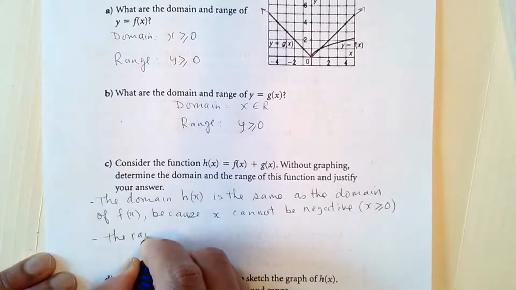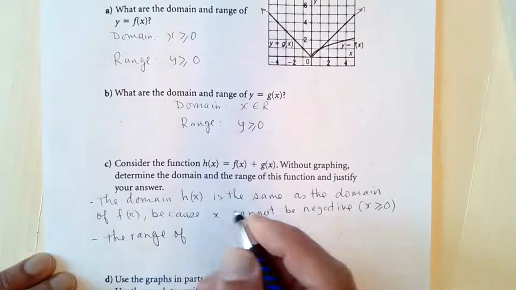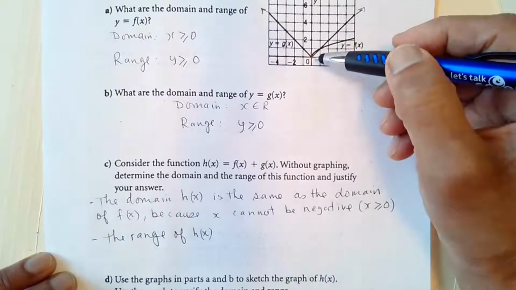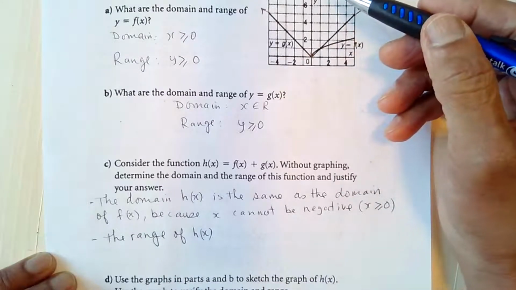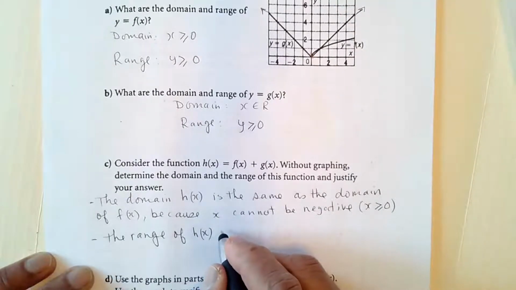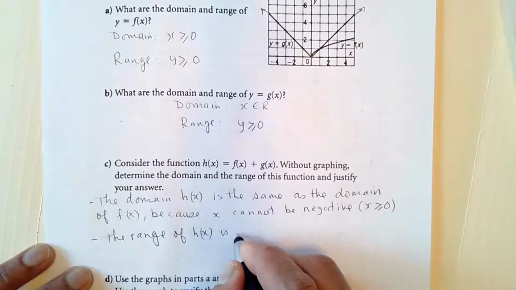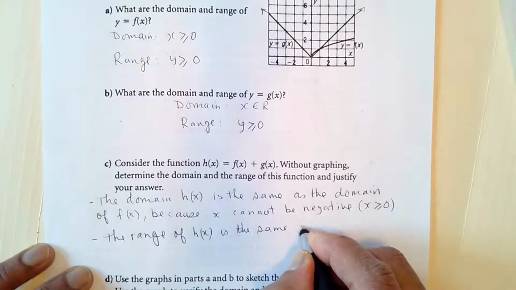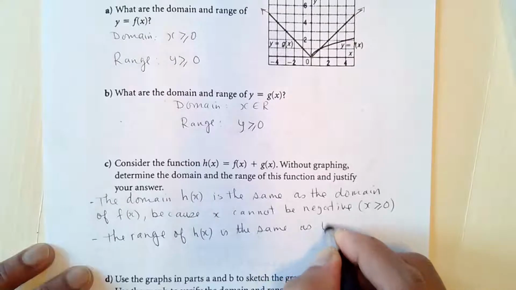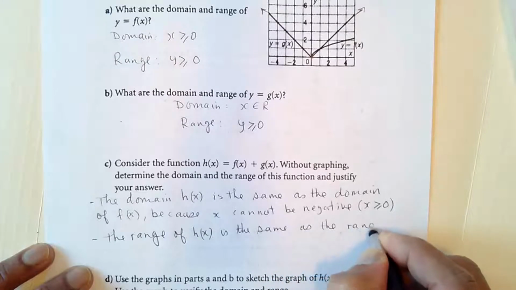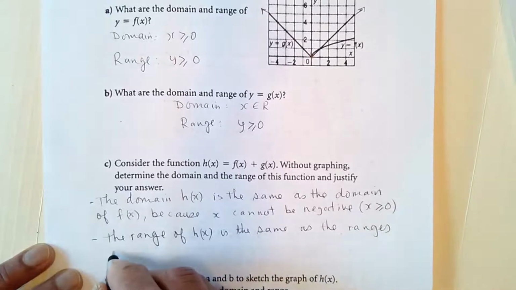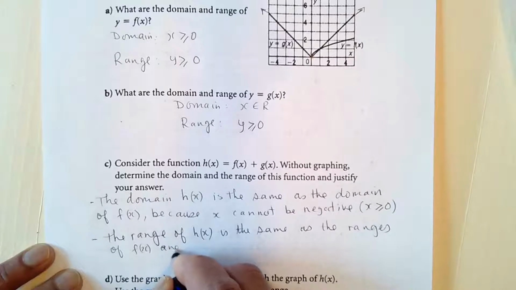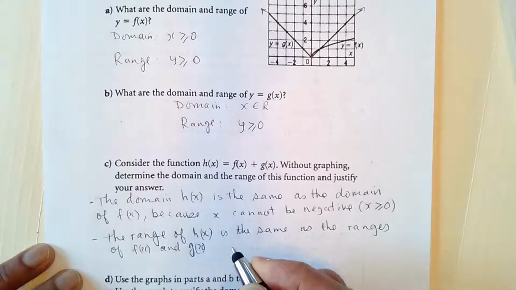The range of h of x, notice the range is from 0 to infinity. So the range of h of x is the same as the range of f of x and g of x.